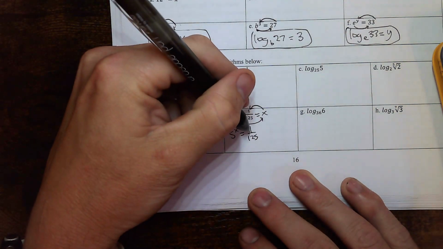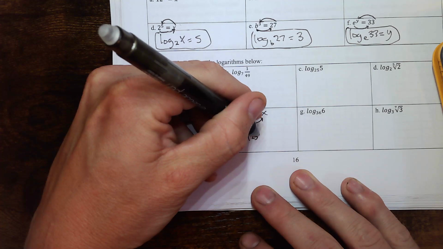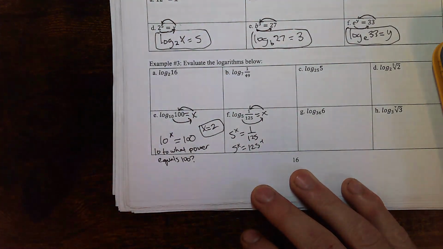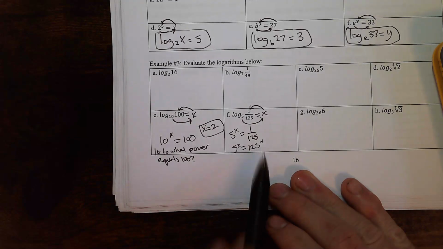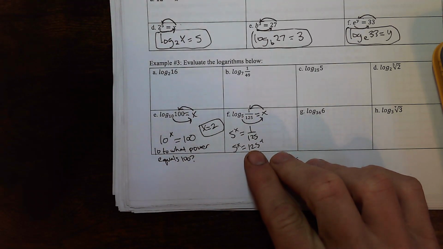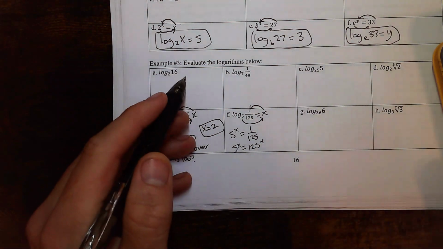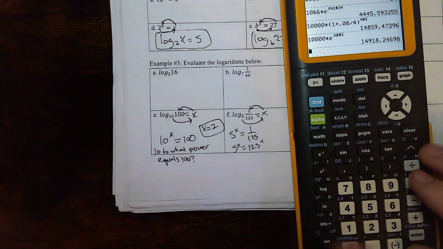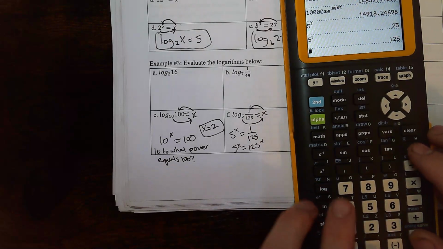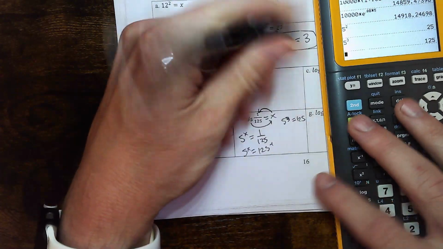And so what's the one-to-one property? First off, I'm going to rewrite this fraction. I'm going to rewrite this as 125 to the negative 1 power. Okay, so 1 divided by 125 is the same thing as 125 to the negative 1 power. Then I'm going to ask myself, this is called using the one-to-one property, what equals 125 but has a base of 5? Okay, I'll explain. If I do 5 squared, that's 25. That's not going to work. What if I do 5 cubed? 5 cubed is 125.